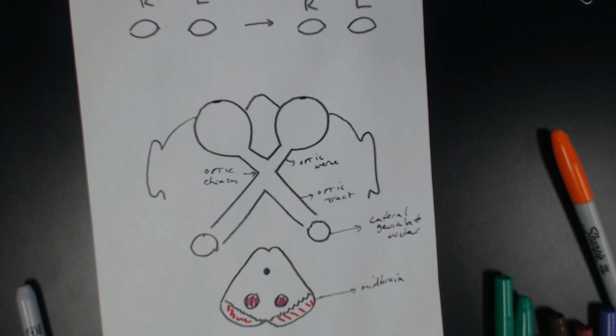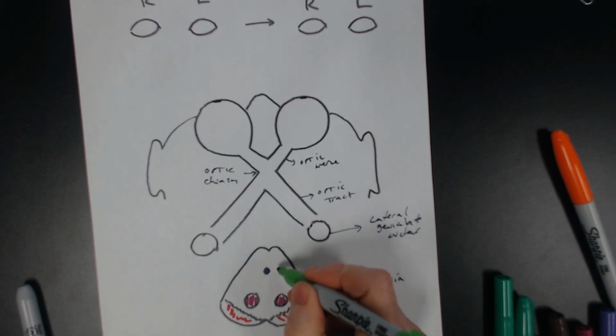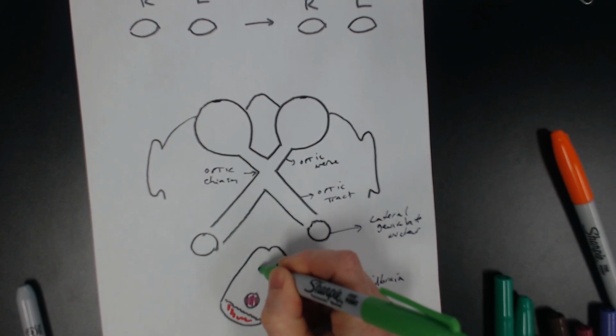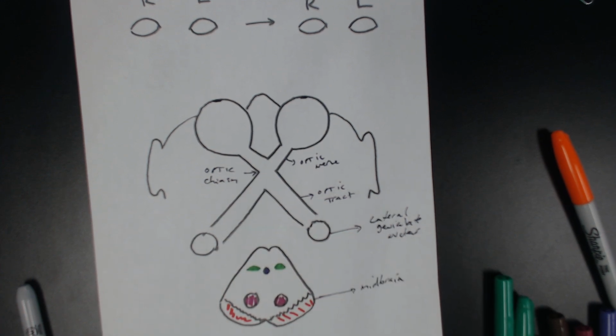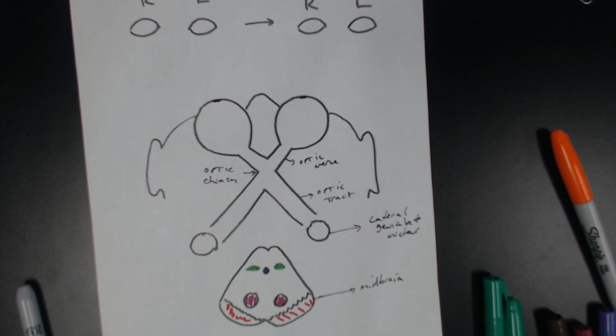Does anybody remember what that one was? Yep, that's your Edinger-Westphal. So your Edinger-Westphal nucleus, we'll draw it right in here.